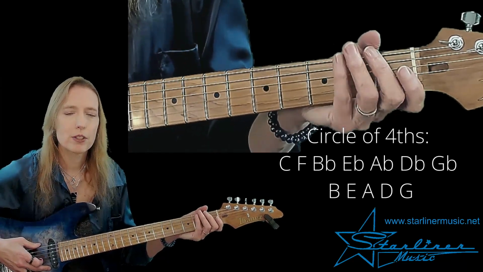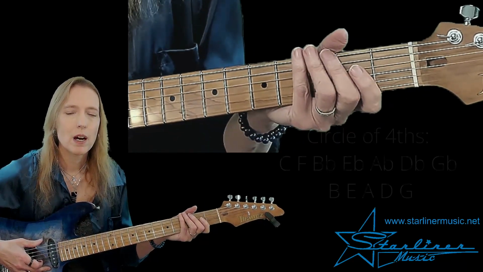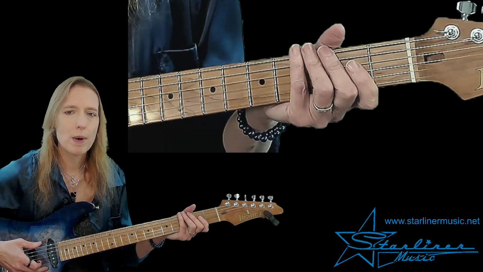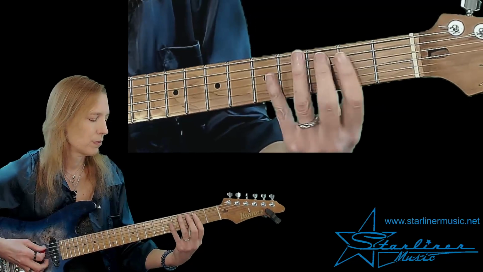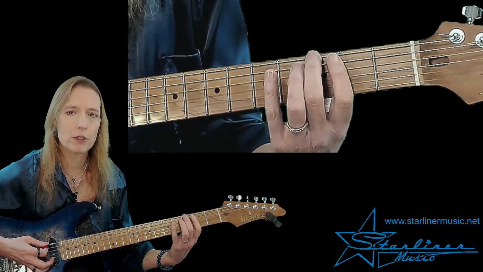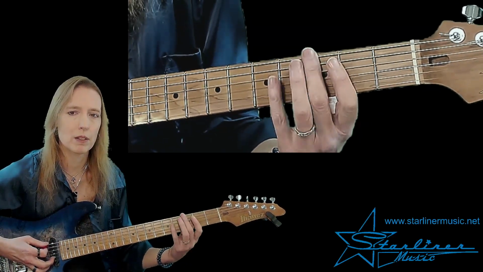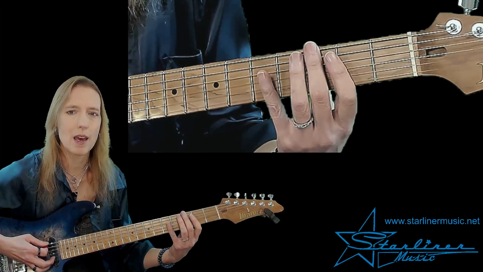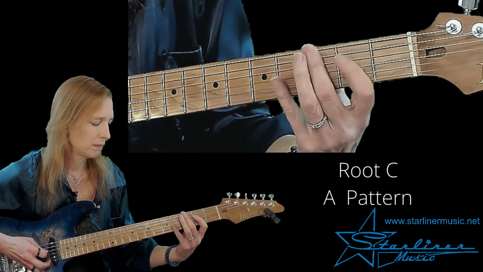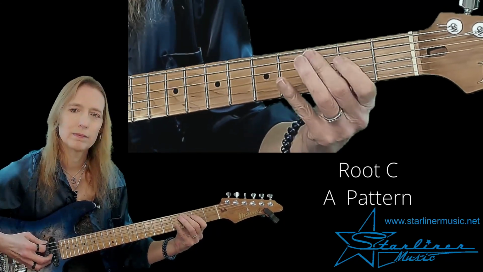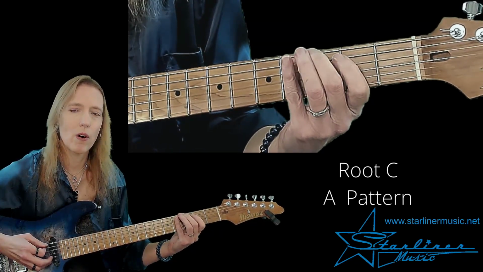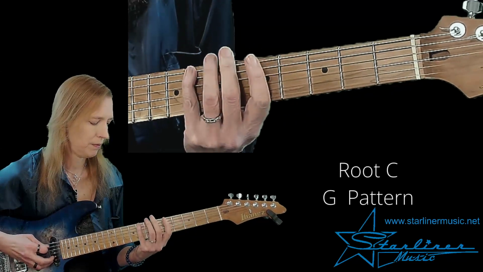Now, let's start with the root C. I'm going to start on the A pattern just to avoid open strings for the demonstration here. So you're going to play from the 6th string to the 1st string, back down to the 6th string. So here we go. This is the A pattern. Next, we go on to the G pattern.